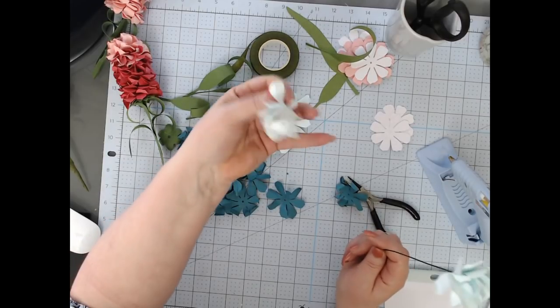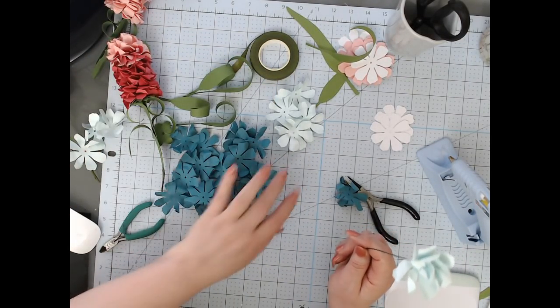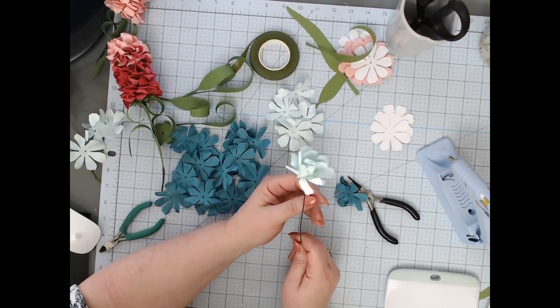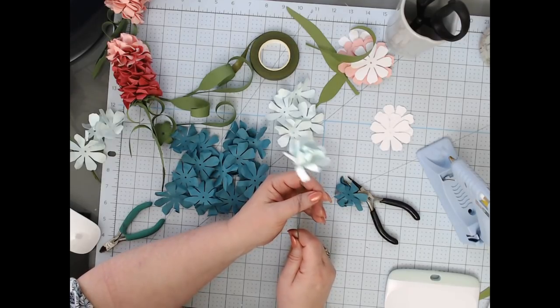Make sure you set 3 of these to the side, because you don't want to lose track and put them on there and not be able to get them off. Don't ask me how I know that, because you probably already know why I'm telling you that.